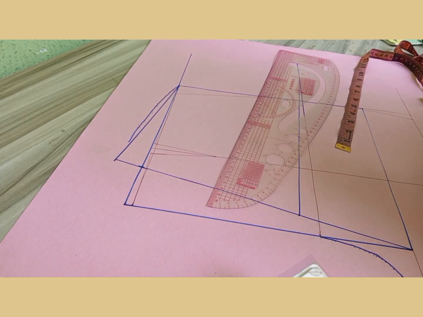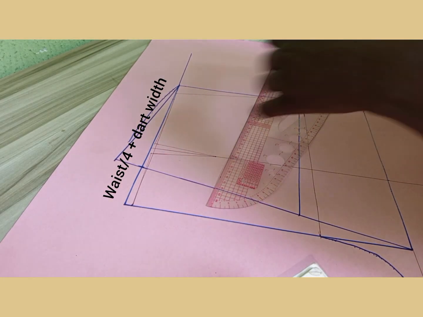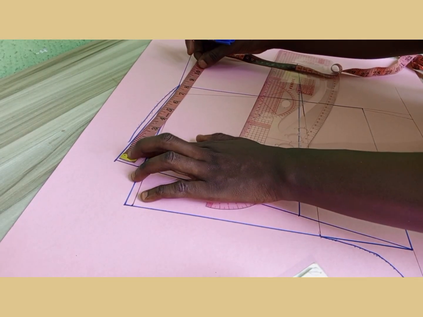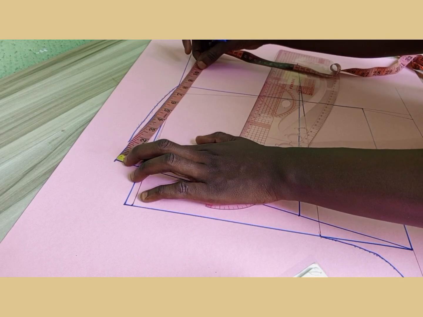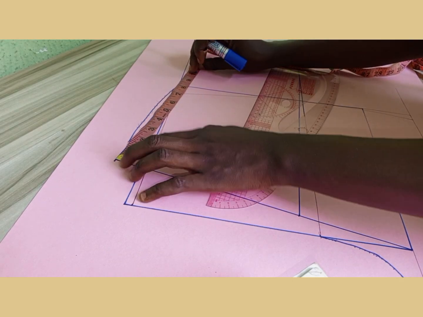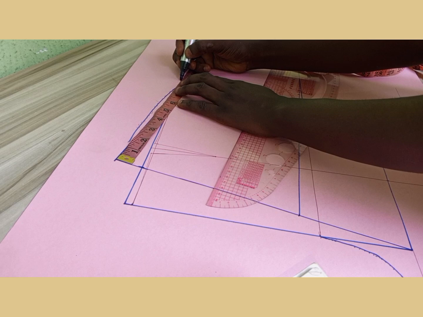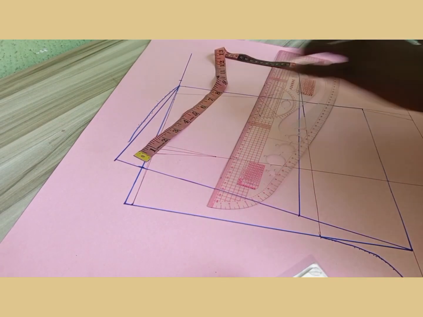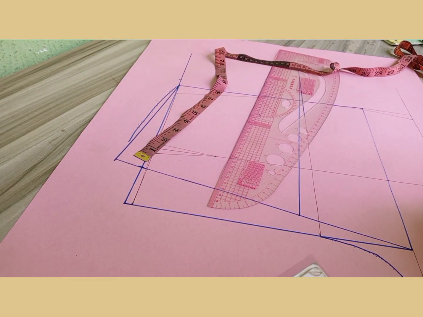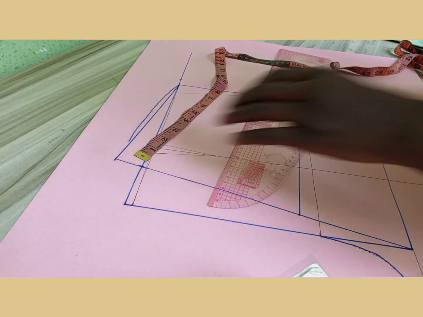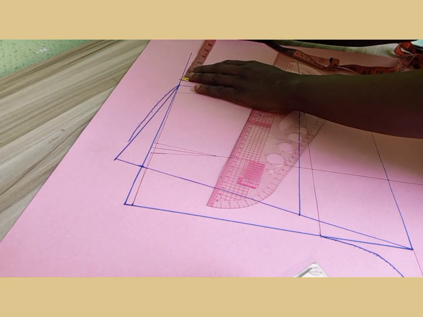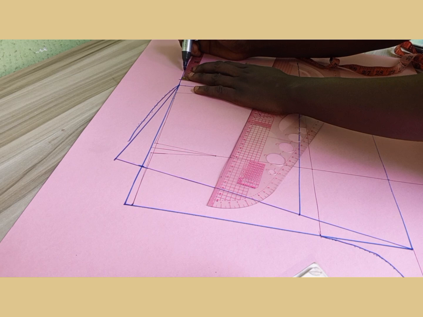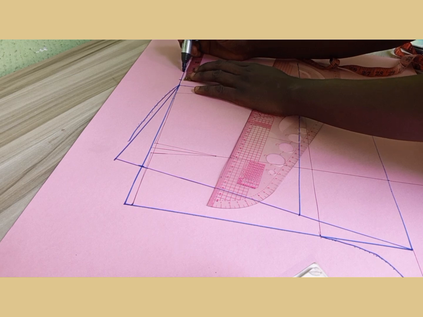Now on that line, I will divide my waist by 4 and I will add my dart width. From our measurements, we already have what our dart width will be. So I will add my dart width and I will connect that line from the waist to the hip.